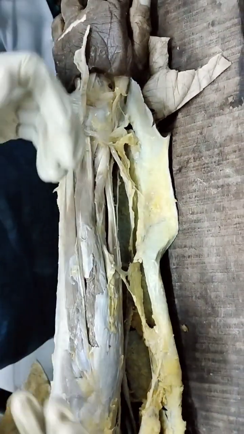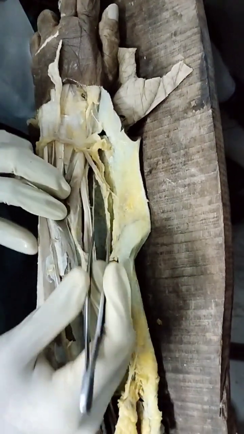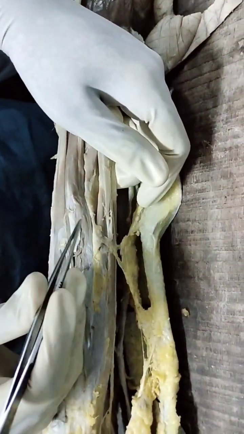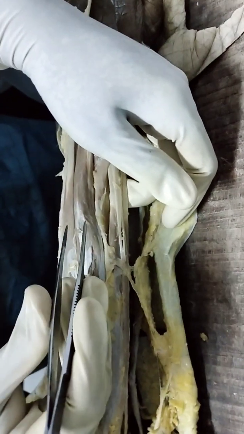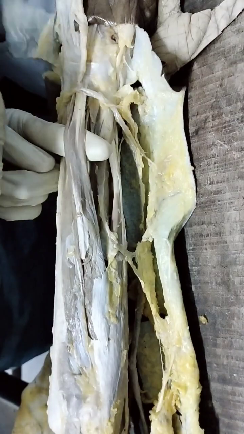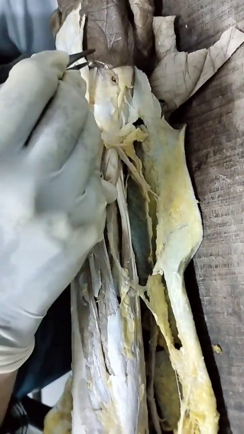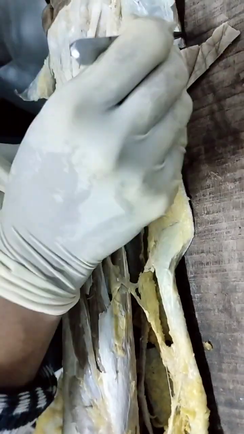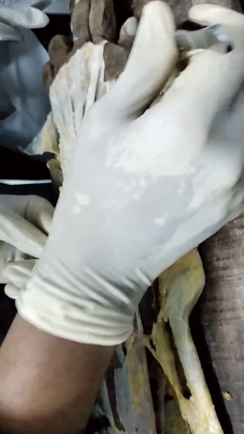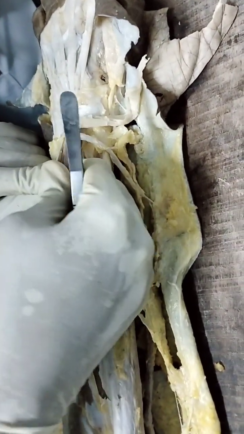What are the other four muscles? Extensor digitorum. These are the lateral group of muscles; here, two superficial groups of muscles are there. Can you see the digitorum tendons?